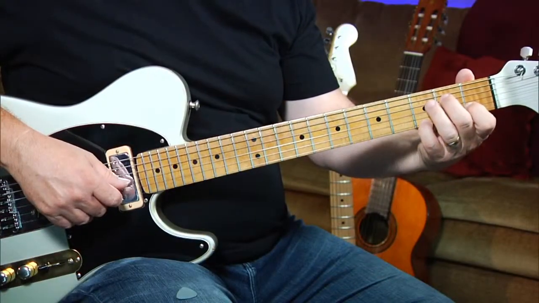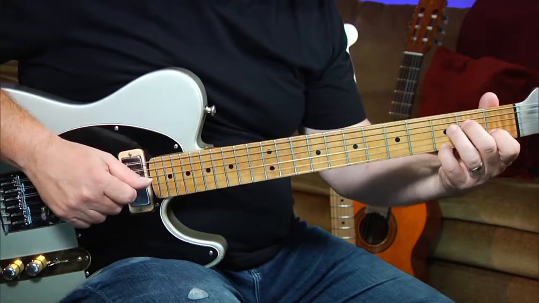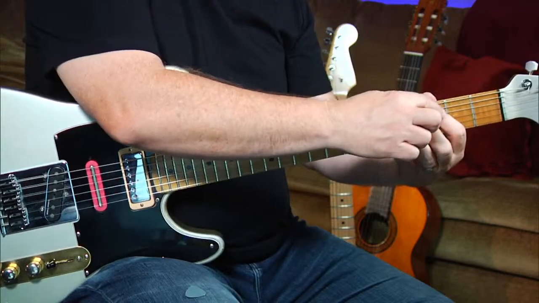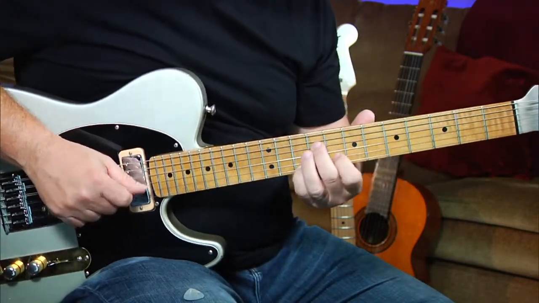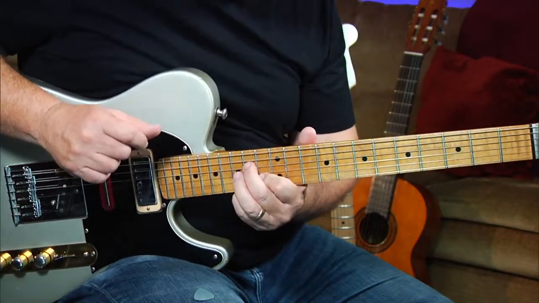2nd finger on the E, first finger on the C, pinky on the G on the first string. The D minor would be this sort of a shape. First finger, second finger, and pinky. If I was in the key of C.